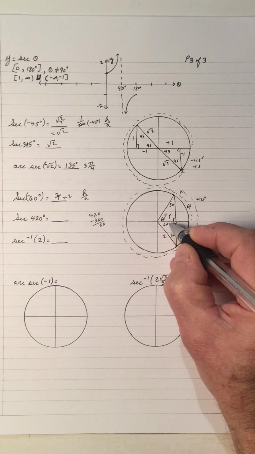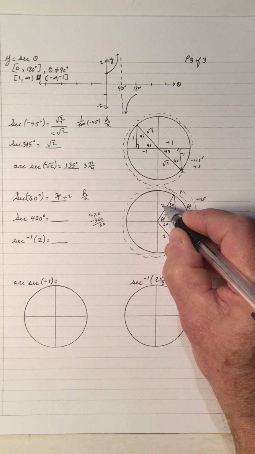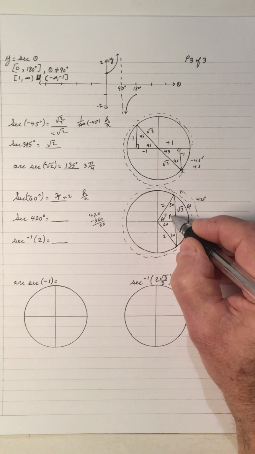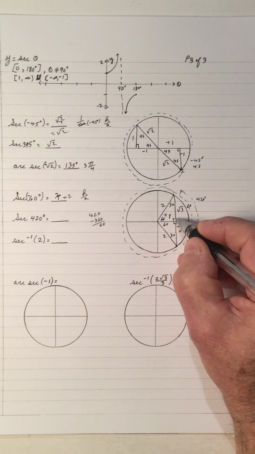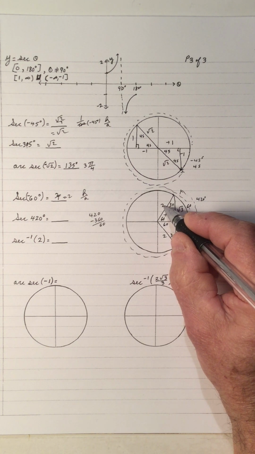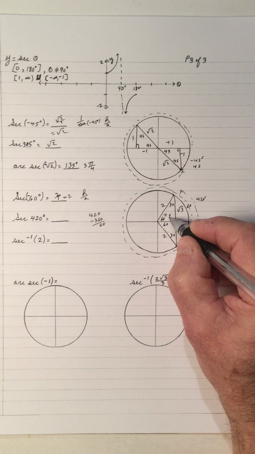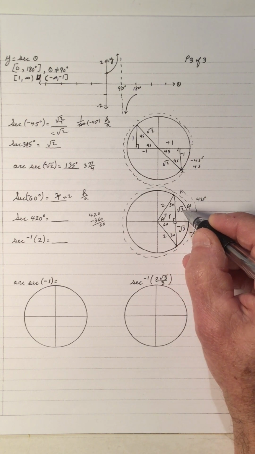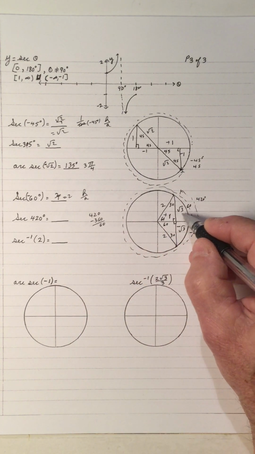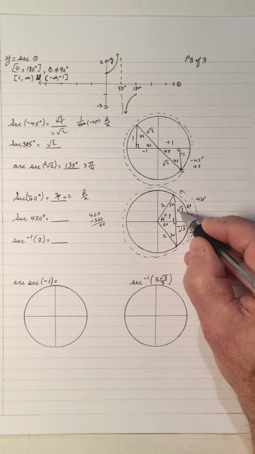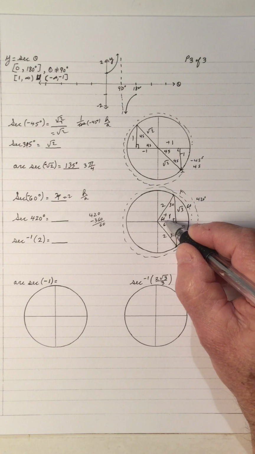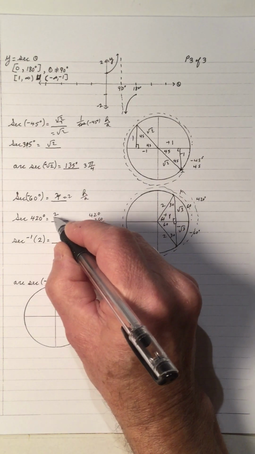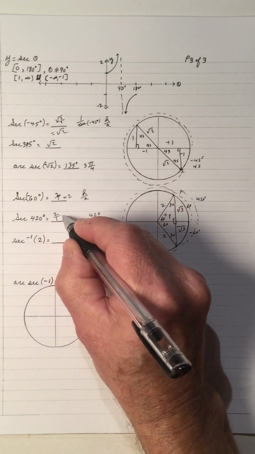That's a 30. So this is a 1, this is a 2, and this is the root 3. Because opposite 30 is 1, opposite 60 is root 3, opposite the right angle is 2. And these are x is plus, y is positive. So it's hypotenuse over adjacent again, because that's a 60. So hypotenuse is 2 over the adjacent, which is 1, so we get a 2.